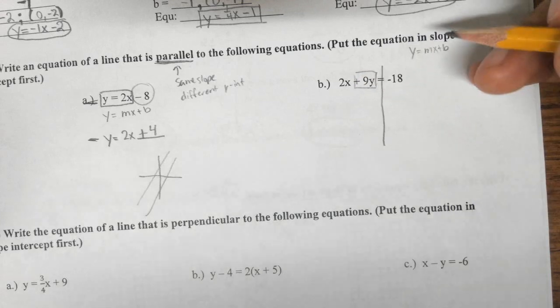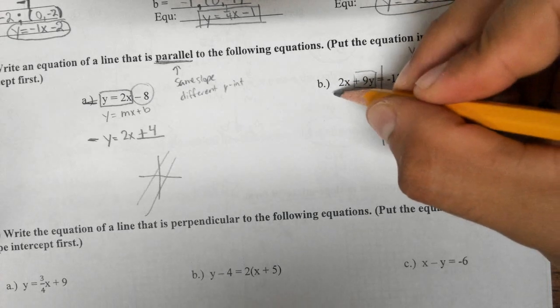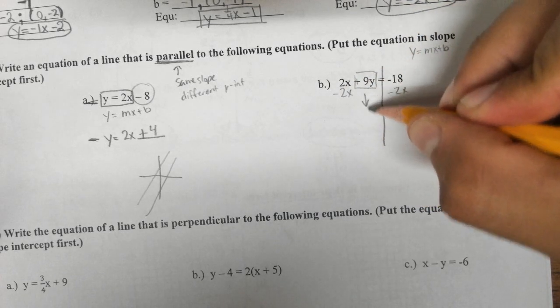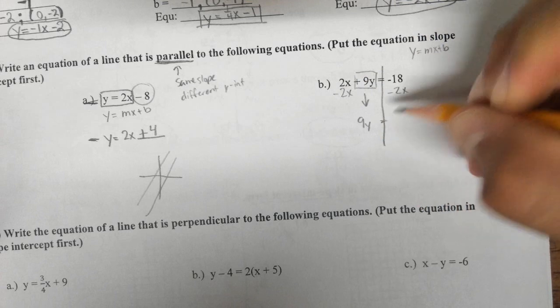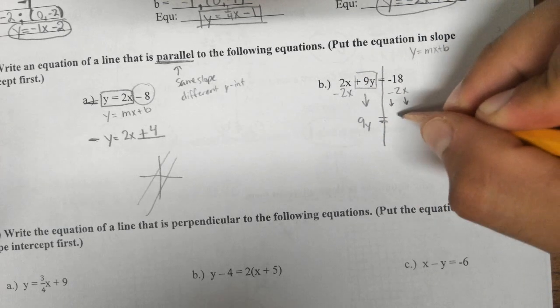So again, this goes back to solving. We need to make sure that we can box that in. We don't need the x on this side. We need to put it on the other side. So we do minus 2x minus 2x. 9y comes down. These two we can't combine, so we bring them both down.